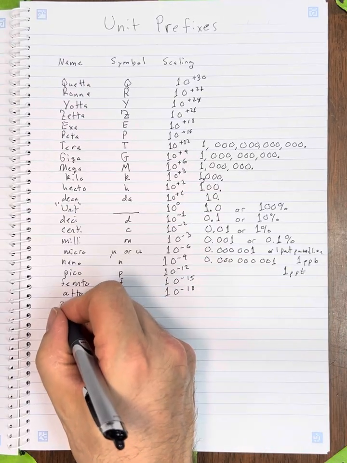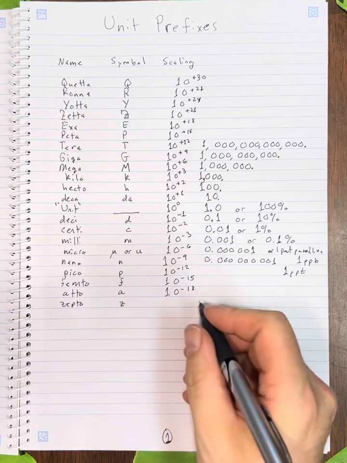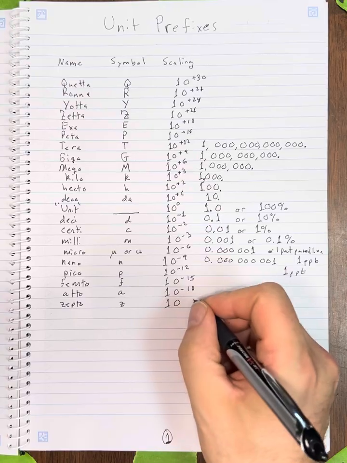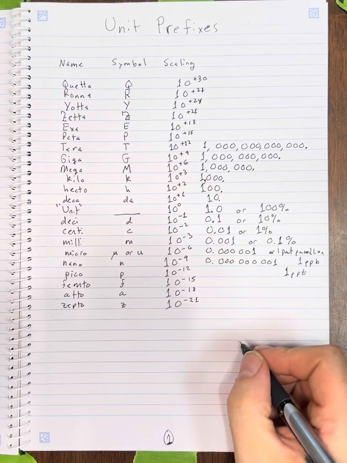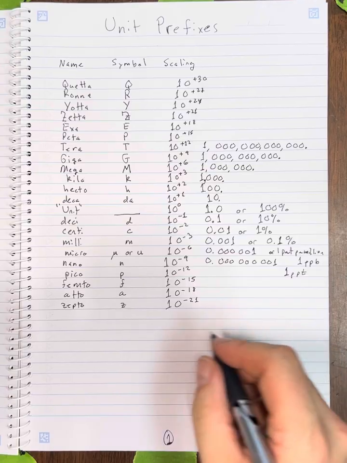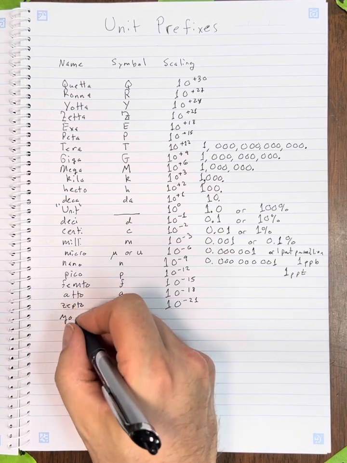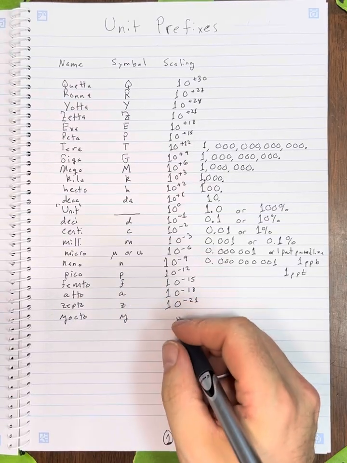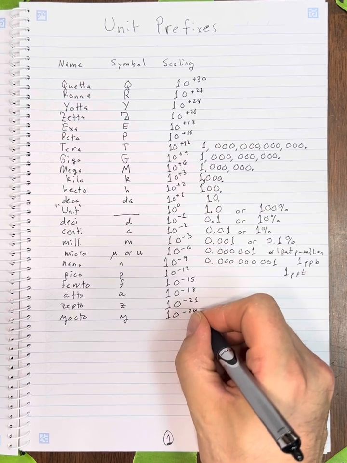Below atto is zepto, with a lowercase z or zed, depending on if you're in a British English or an American English speaking area. I will have a tendency to mix and match there. Yocto, that's a Y, and that is 10 to the negative 24.